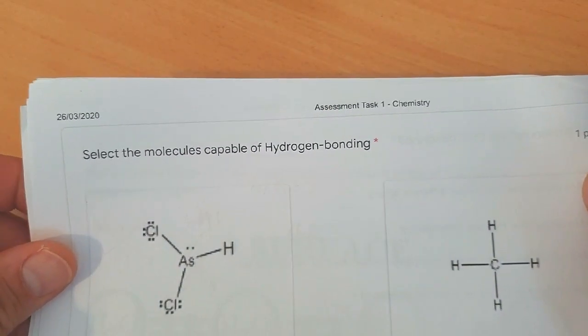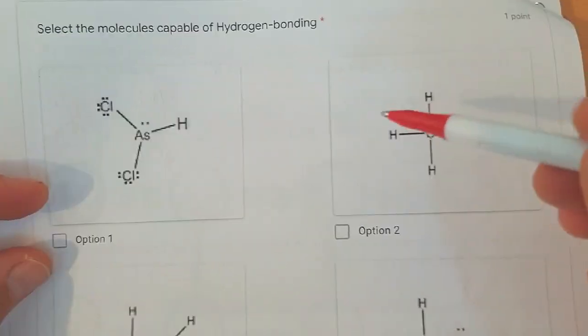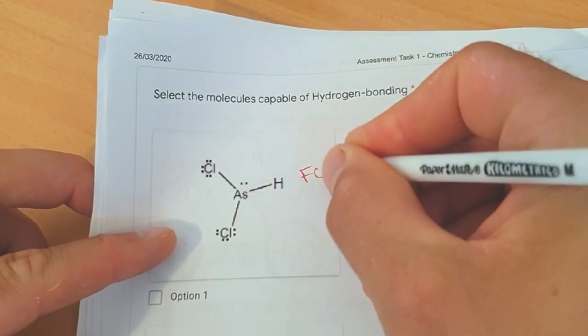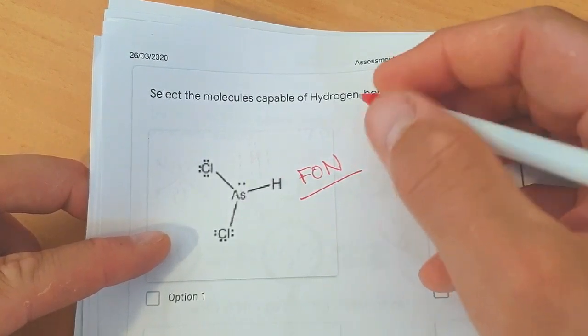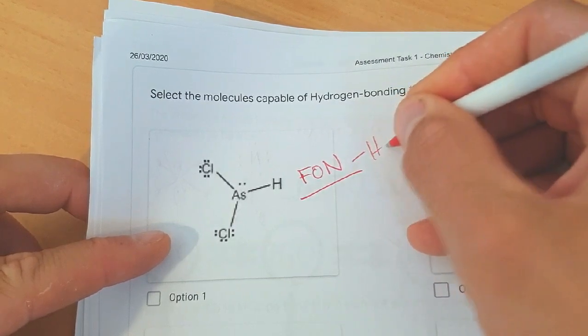Right. Oh, there is one more. This is another tricky question. Which ones are capable of hydrogen bonding? Well, you've got to look for F, O, and N. That must involve those atoms with a hydrogen bonded to them.